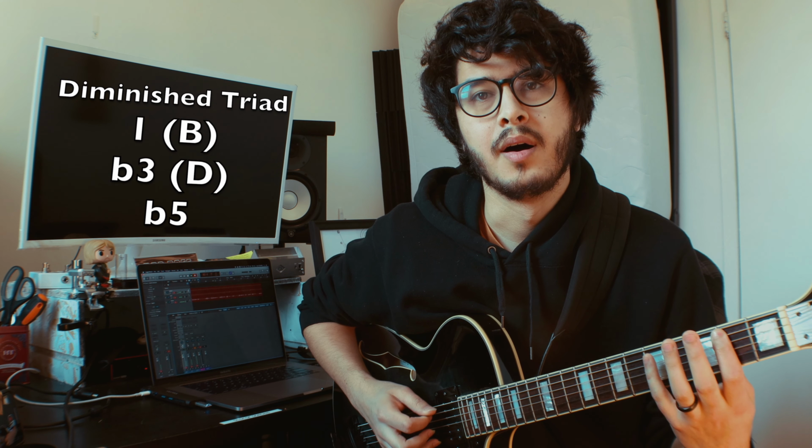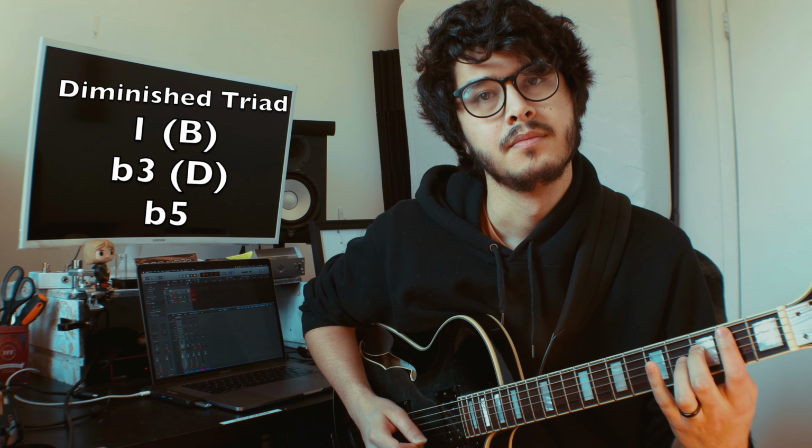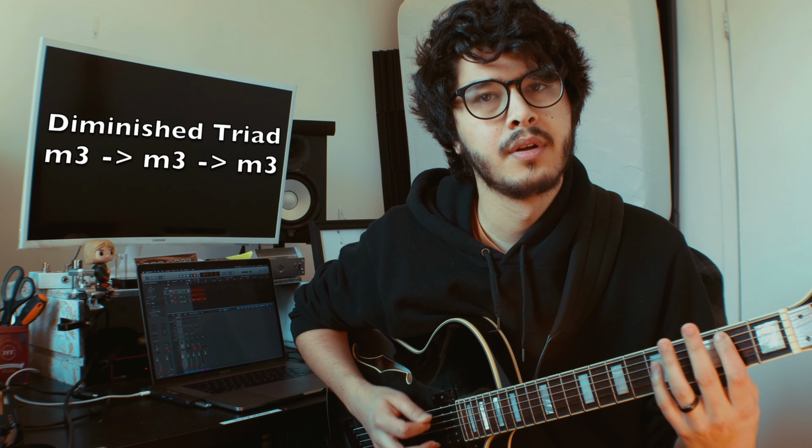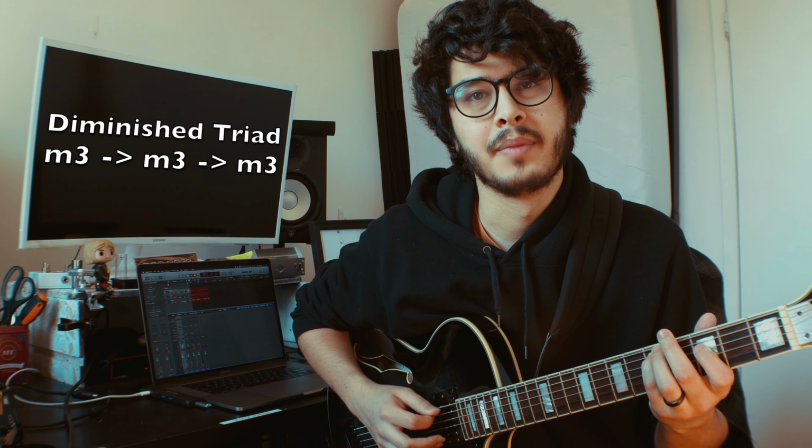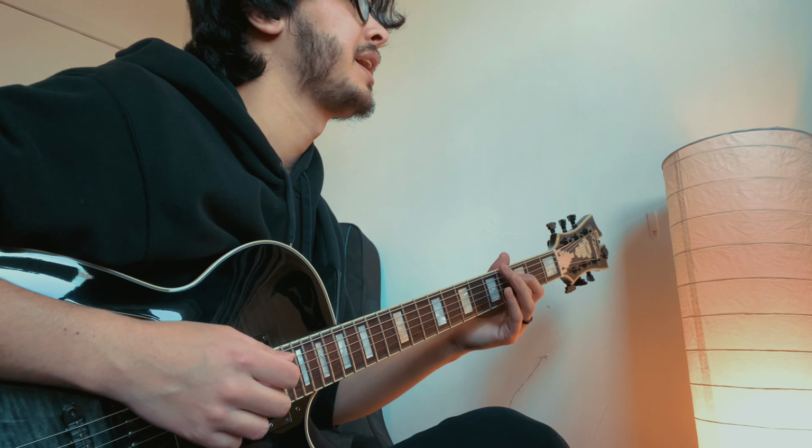So first, let's start off: what exactly is a diminished chord? Well, a diminished chord in the major scale is naturally found on the 7th scale degree. If we look at it intervallically, we have a root, a minor third, and a flat fifth. Sequentially, we have a minor third, and then from here another minor third. The diminished triad I was playing was B, D, and F. Between B and D there's a minor third, and between D and F there's a minor third. But also between B and F, there's a flat fifth.